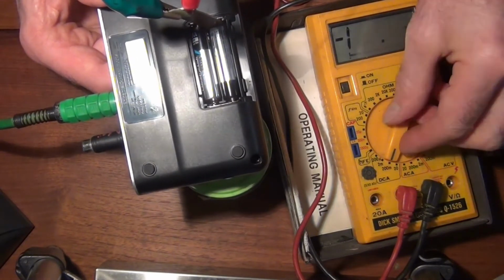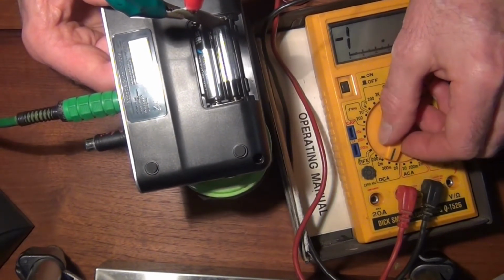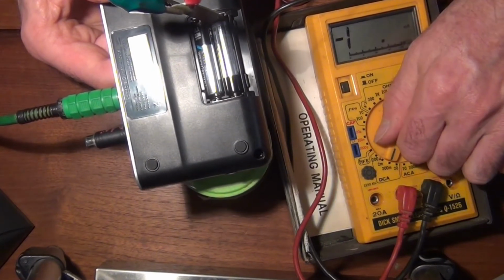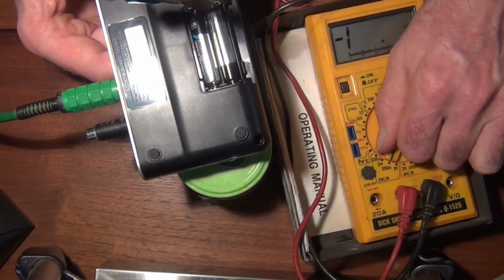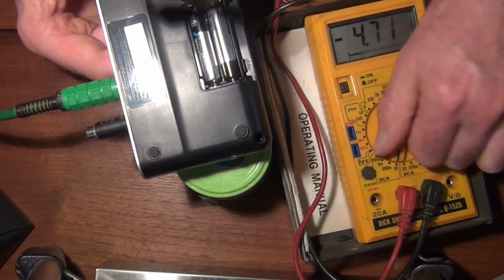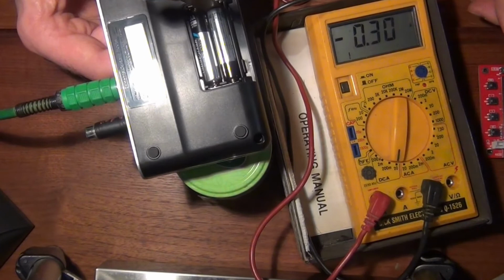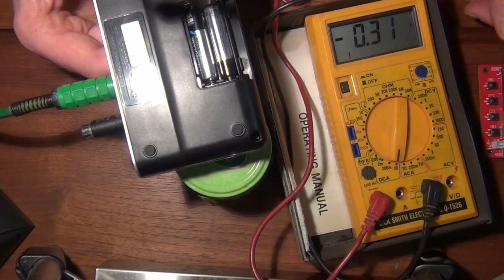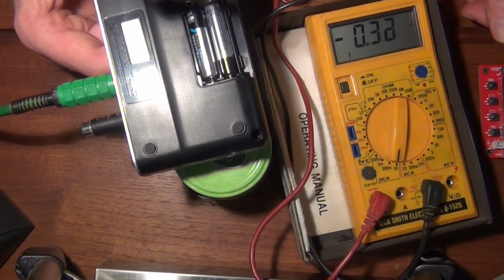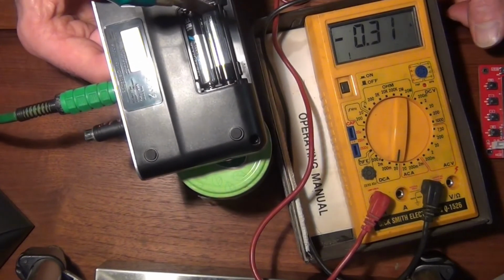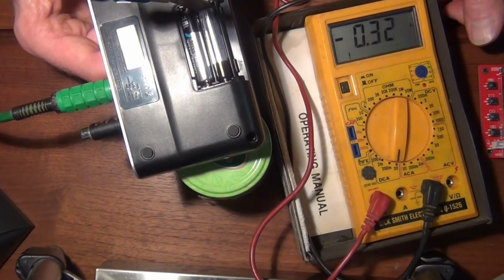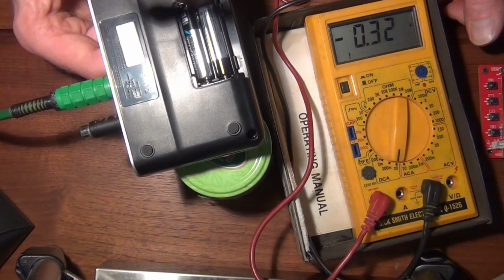Alright, so it looks like it's actually drawing more than 200 milliamps. Wow, I wasn't expecting that. So I'll put that on the 20 amp scale then. Wow, unbelievable. This unit draws over 300 milliamps. Wow, that's incredible.